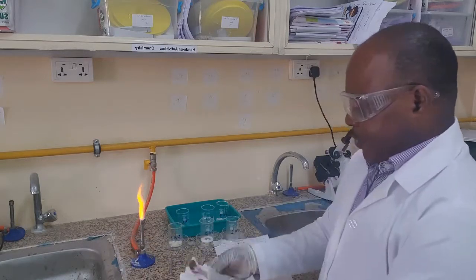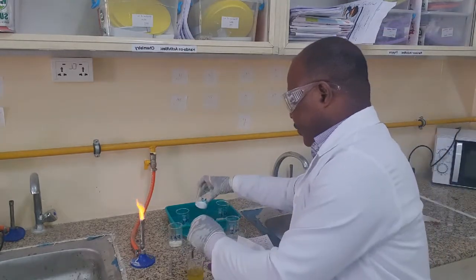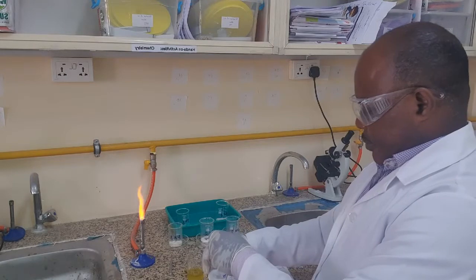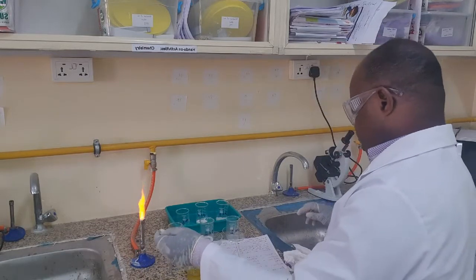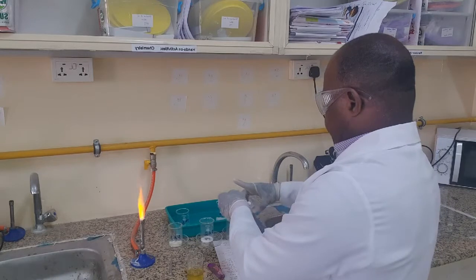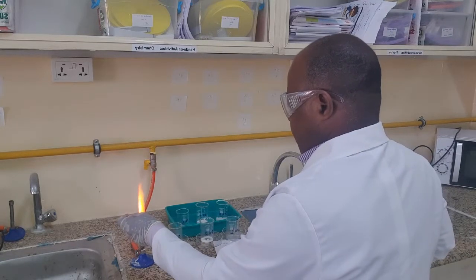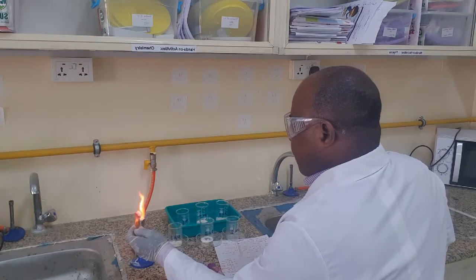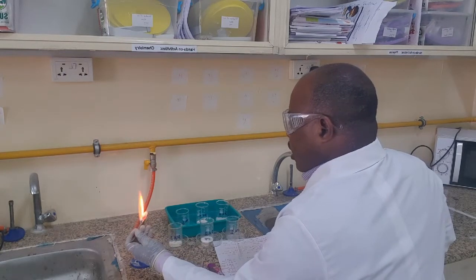Let's go to Fa5. This is a brick red color. The salt is giving us a brick red color.